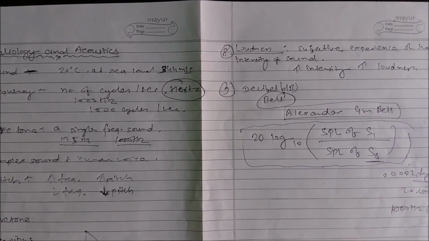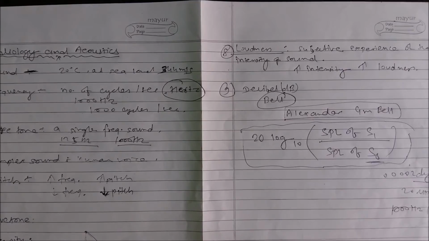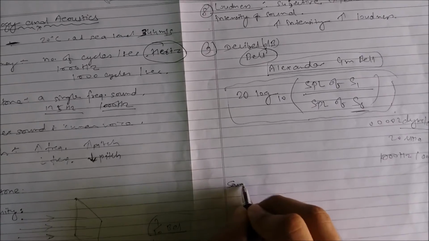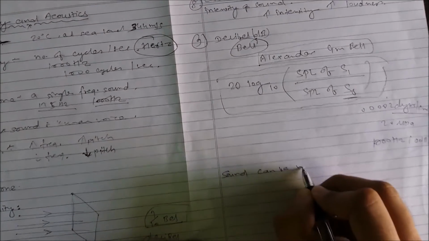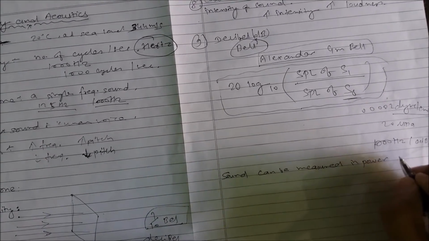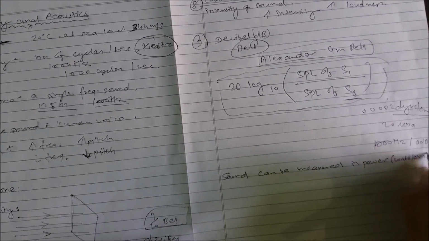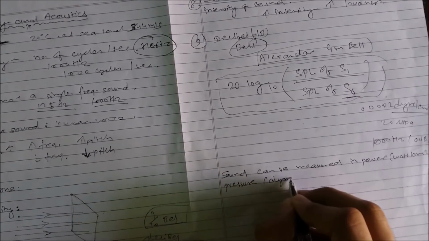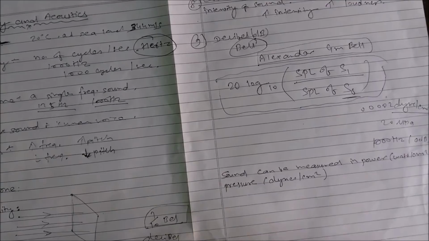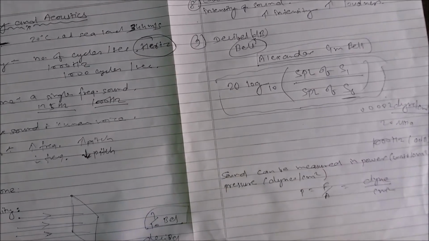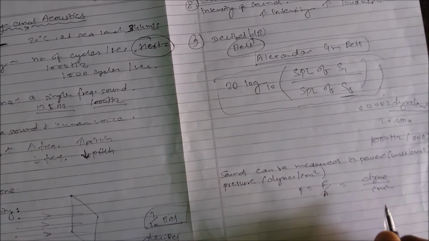So you might be confused, what is this SPL and what is this dyne per cm square? Okay, let me make this clear. Sound can be measured in power, that is watt per cm square, or in pressure, by dyne per cm square, because pressure equals force by area, and the CGS unit of force is dyne and of area is cm square. That's why its unit is dyne per cm square.